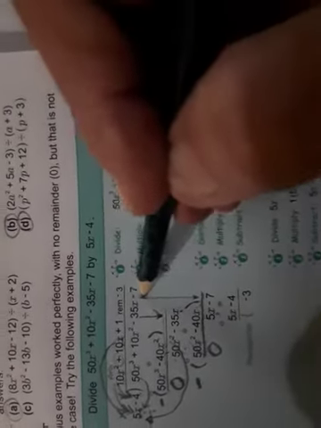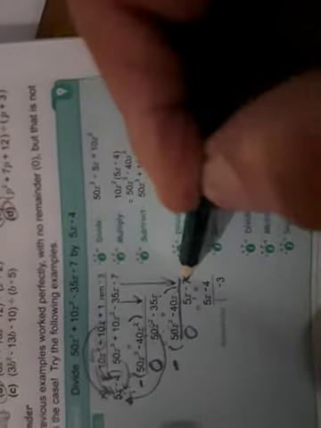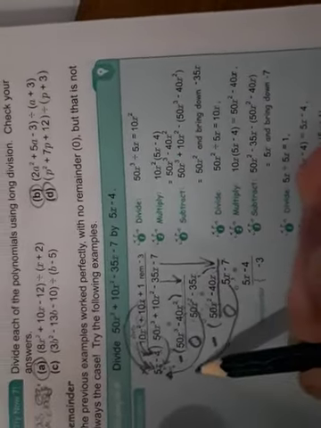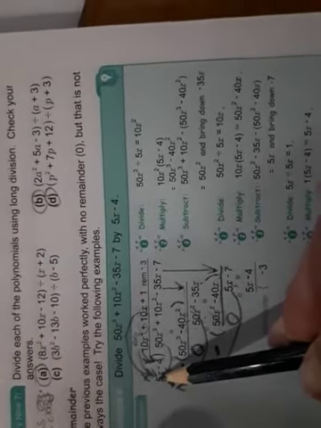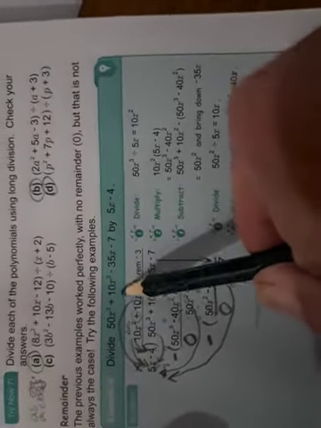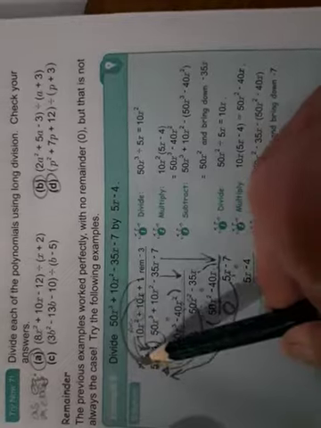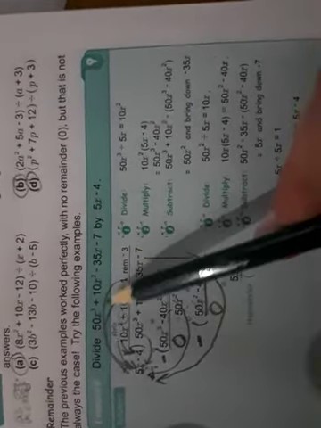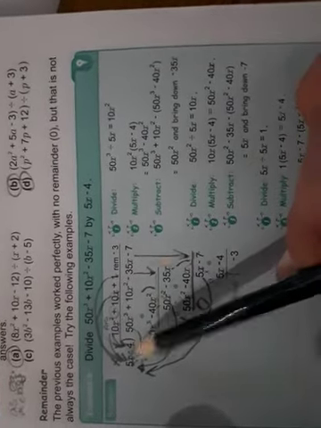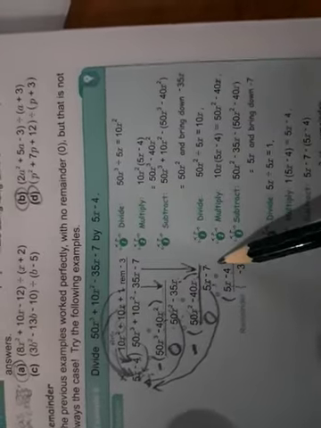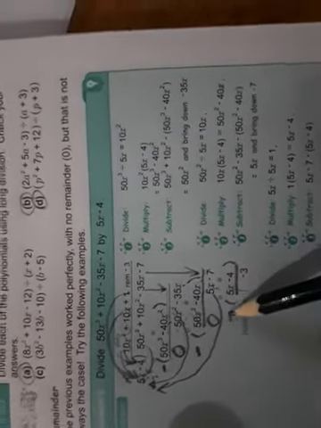Okay, then bring down the next term, which is the negative 7. Now again, we start with division. Okay, so 5x divided by 5x gives you 1. Okay, now multiply 1 times 5x, which gives you 5x, as well as 1 times negative 4, which gives me negative 4. Then remember, draw your line and subtract.